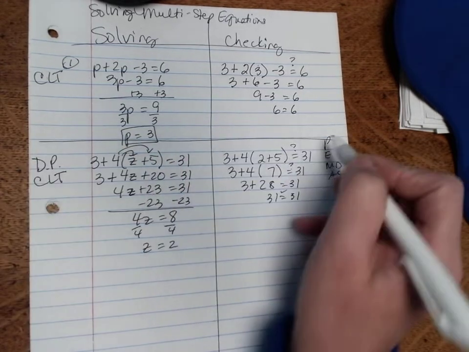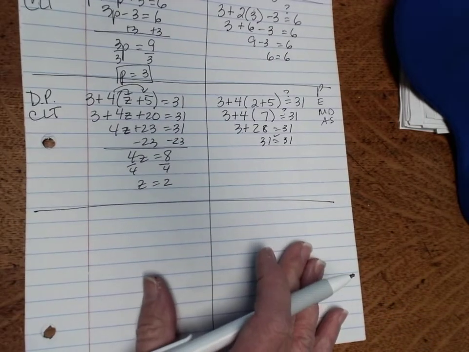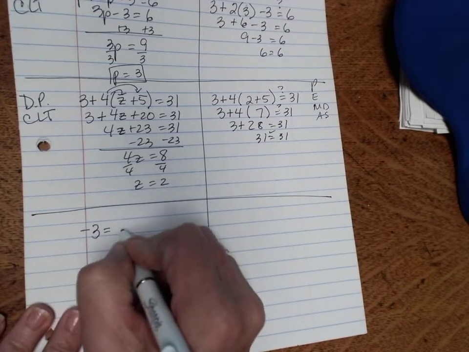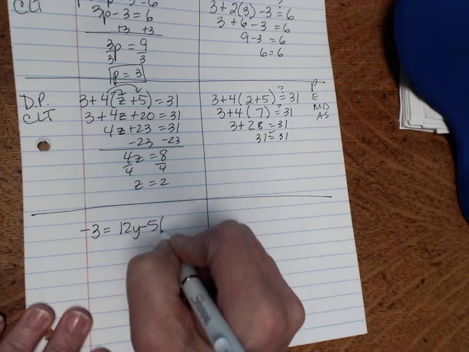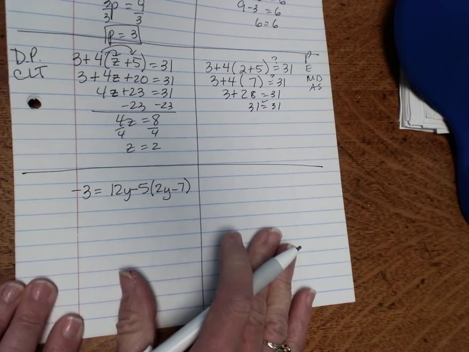So let's do one more. Remember, you had your secret word up here. Hopefully you heard that. You're going to have another secret word. All right, let's do another one. Let's do something like this: negative 3 equals 12y minus 5 times the quantity of 2y minus 7.